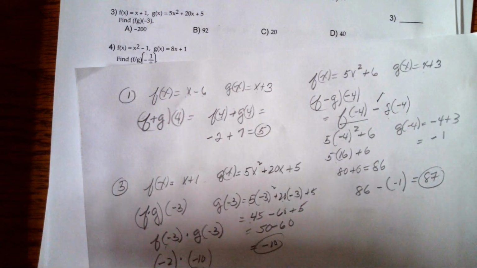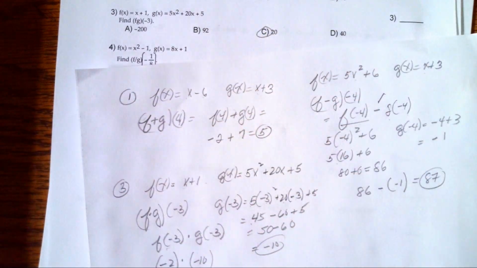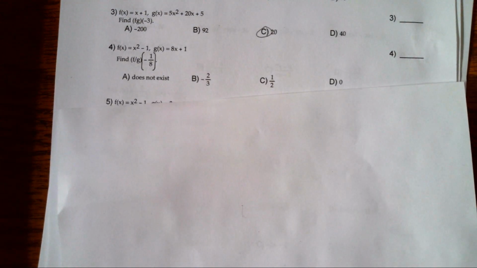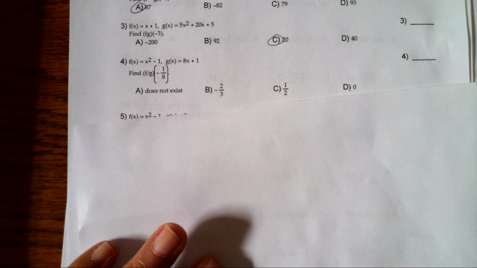And letter C. All right, it took a little more time. The g function was a little complicated, not a heck of a lot. Number 4.